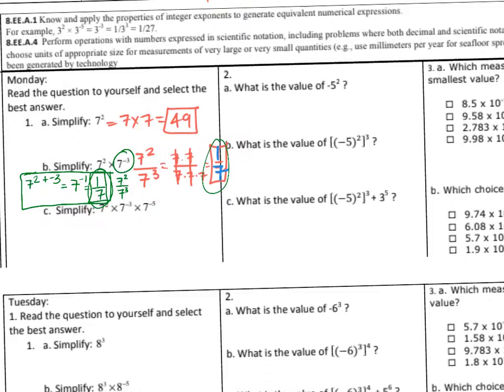C says simplify 7 squared. I have to rewrite it because it's a little blurry. 7 squared times 7 to the negative third power, and then 7 to the negative fifth power. So if I do it the way I did it the first time, I can put the positive exponents on top and the negative exponents on the bottom. And then I can just put the amount of 7s. So I have 2 7s at the top, and then I have 3 7s at the bottom, and then 5 7s at the bottom. So that's going to be a lot of 7s. Let me see. There's going to be 8 7s. 1, 2, 3, 4, 5, 6, 7, 8.